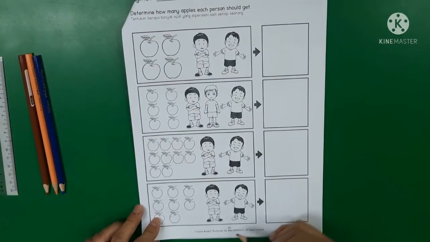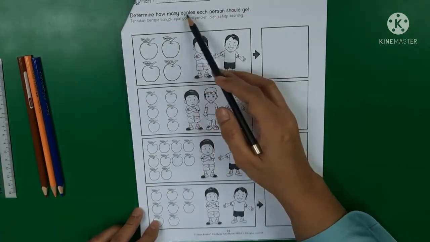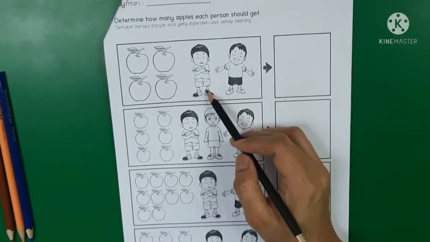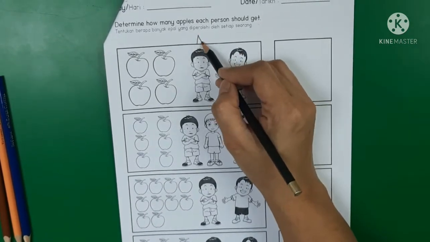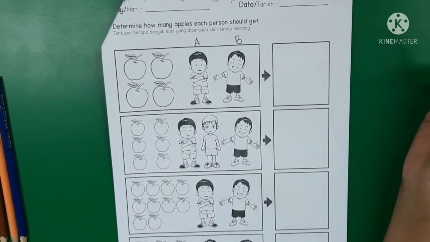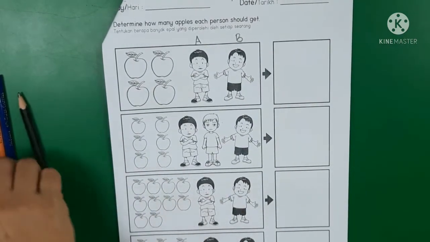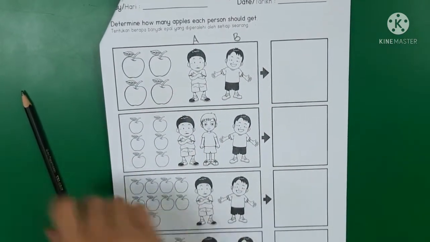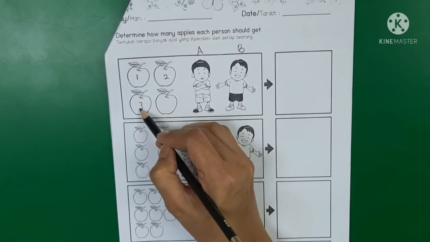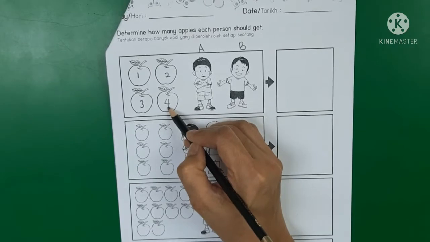Turn to page 15. Determine how many apples each person should get. This is student A and this is student B. Now, there are 1, 2, 3, 4 apples.